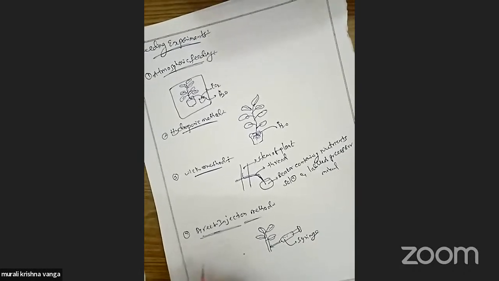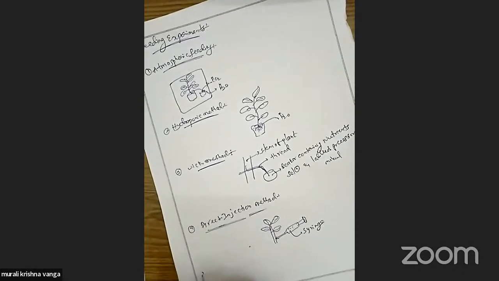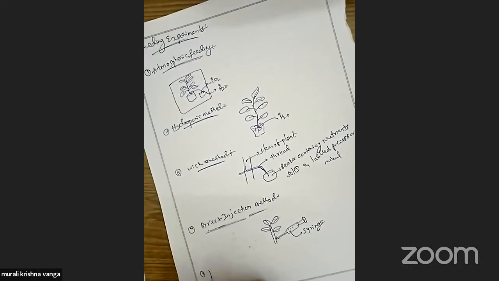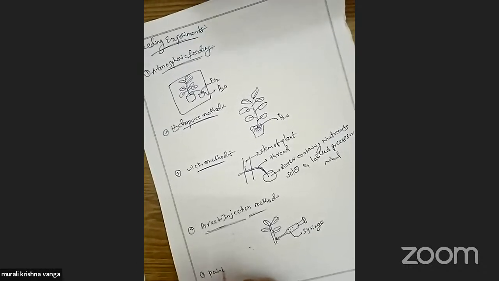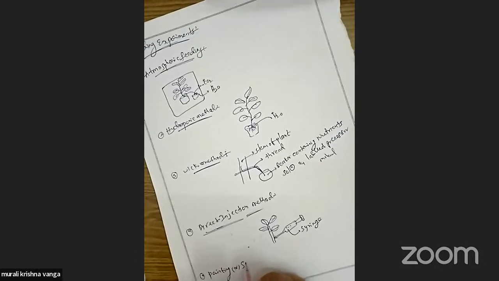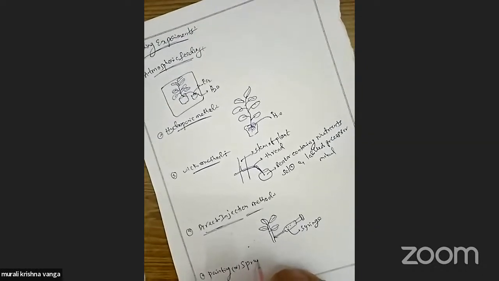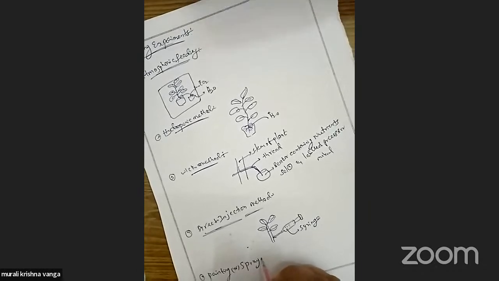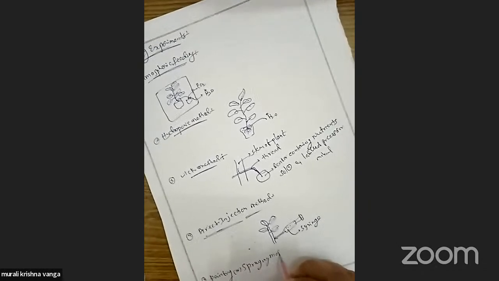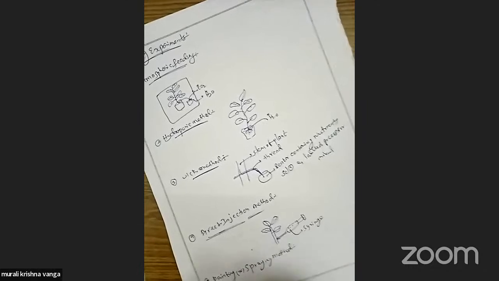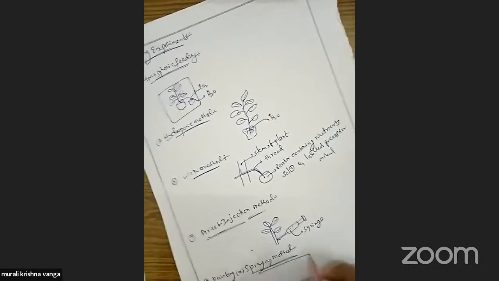And the painting method, or spraying method.